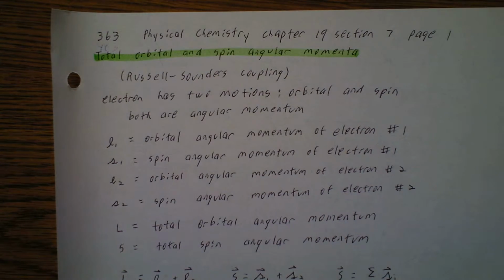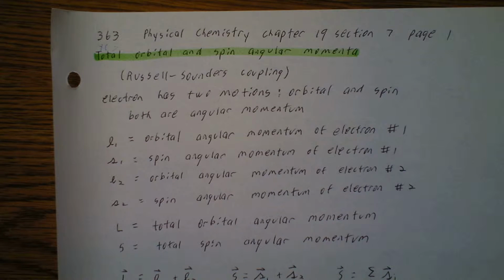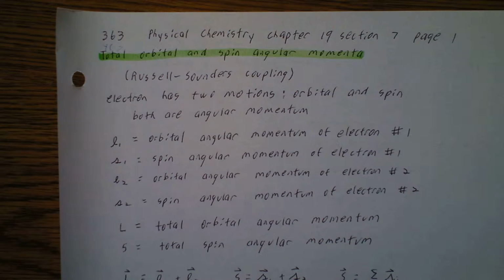Continuing on physical chemistry, chapter 19, we're in section 7 now. Now we're going to talk about the total orbital and spin angular momenta, or Russell-Saunders coupling. So an electron has two motions, the orbital and spin.